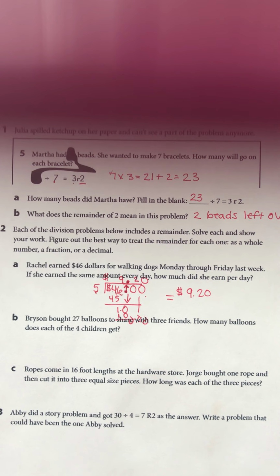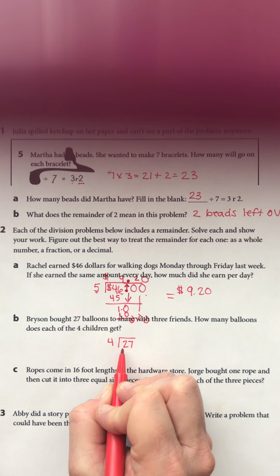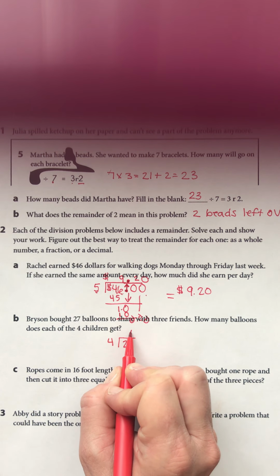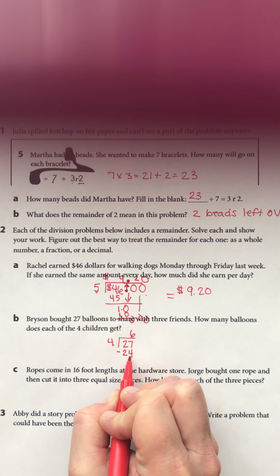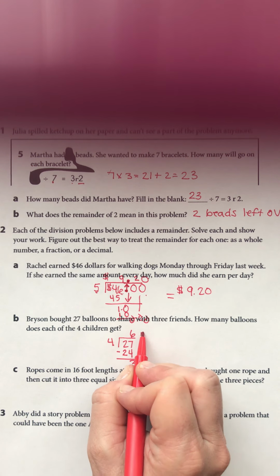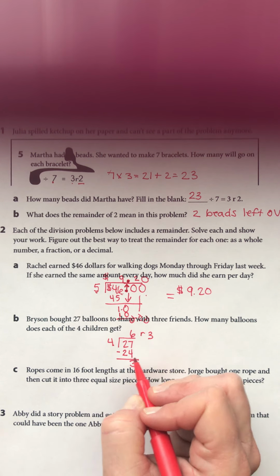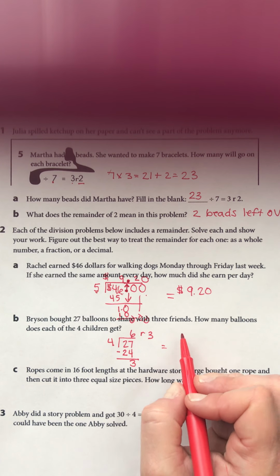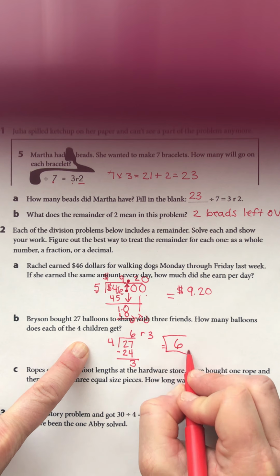B. Bryson bought 27 balloons to share with 3 friends. How many does each of the 4 children get? Okay, so for this one, we're dividing 27 divided by 4. So 4 can go into 27 6 times without going over, because 4 times 6 is 24. So we subtract 24 from 27. 7 minus 4 is 3. We have a remainder of 3. There's just 3 balloons left over, so 6 remainder 3. Or if you want to say how many does each of the 4 friends get, they would get a total of 6. Okay.